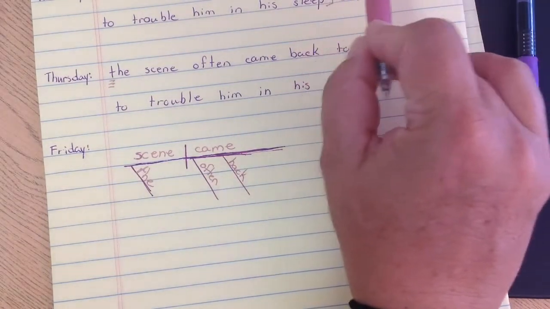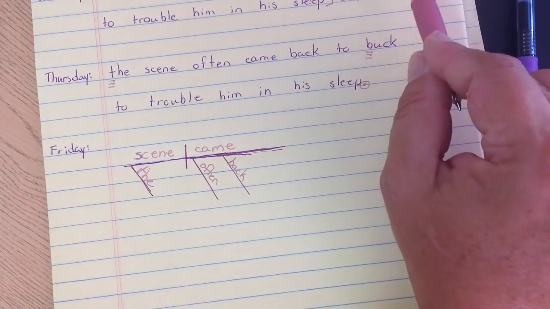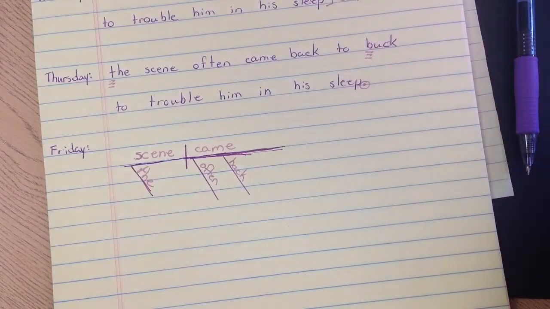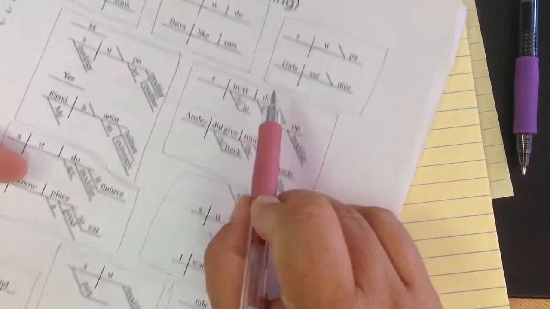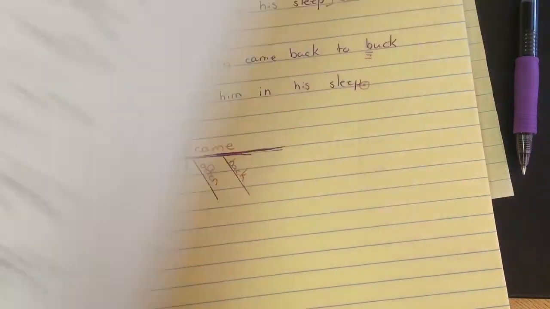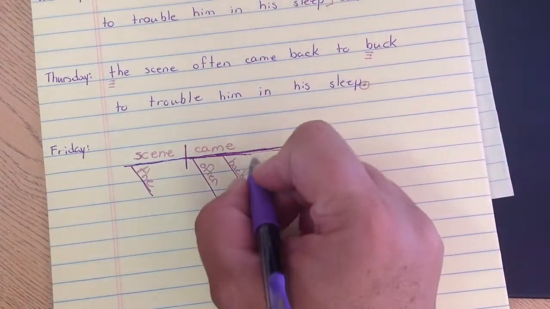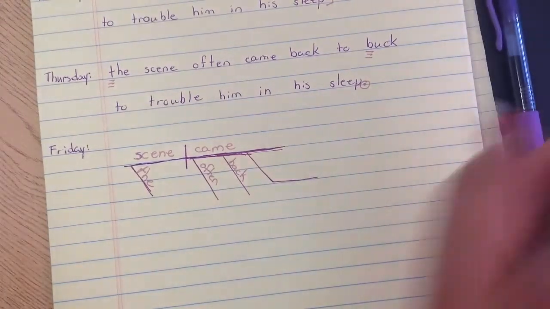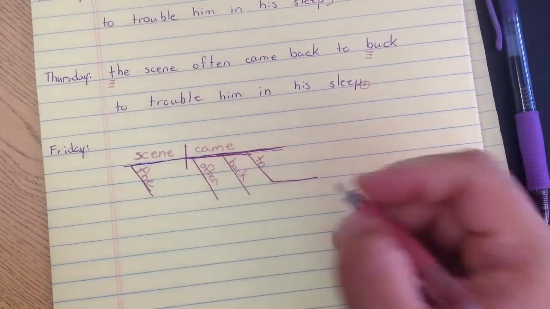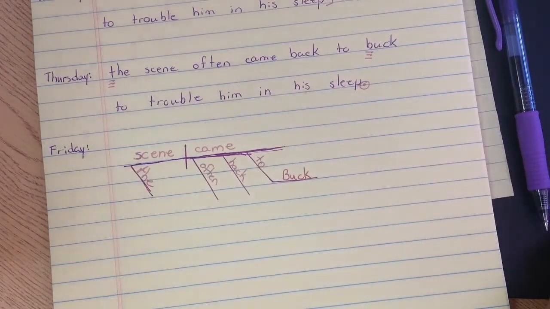Then we have to buck. Remember, once you put those parentheses around, I'm sorry, I know you can't see where I'm pointing, but I'm pointing up here at Tuesday. Put the parentheses around it so I treat it like one word. It's a prepositional phrase. So remember, they go on this kind of little dog leg shape. To buck is where it came back to, right? So I have my little dog leg shape. And to was the preposition, so it goes in the preposition spot. And buck was the OP, so it goes in the OP spot.